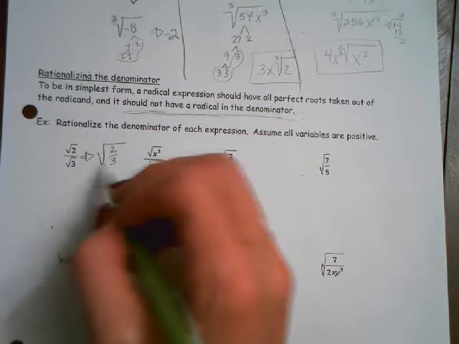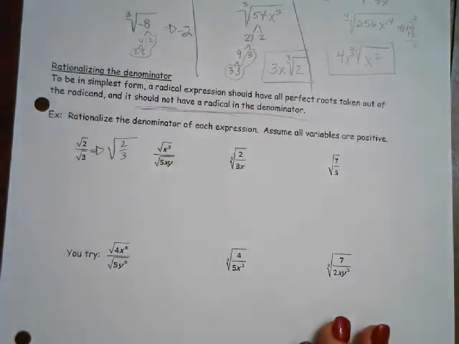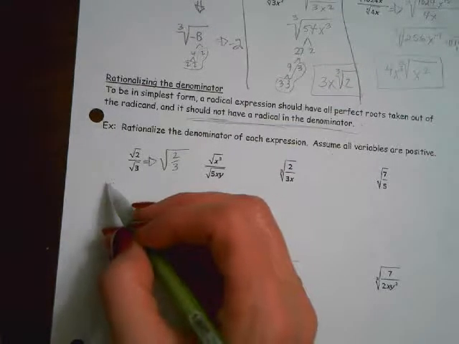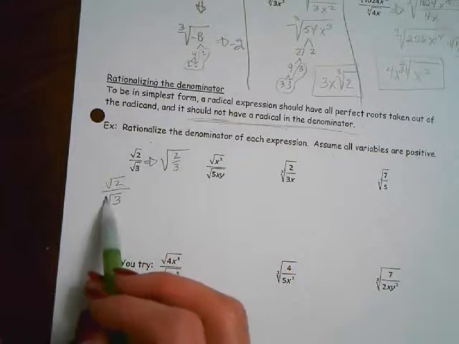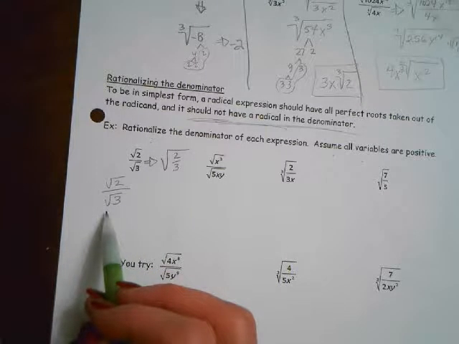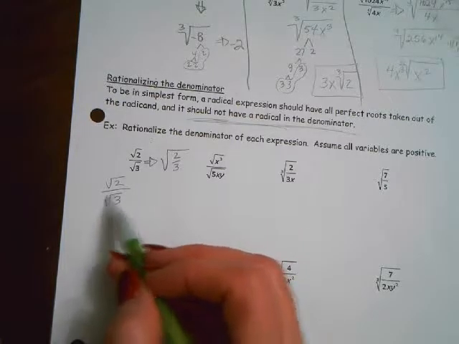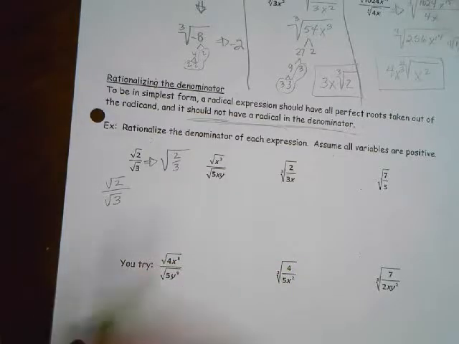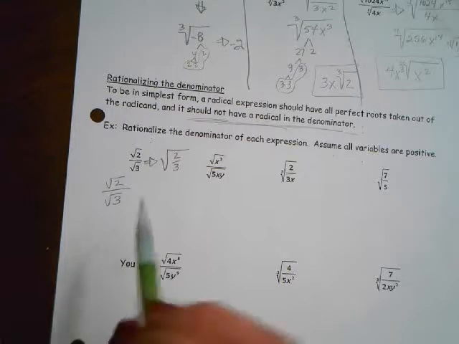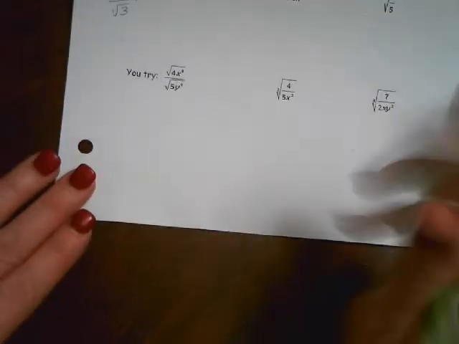So to get rid of a radical expression in the denominator, you need to multiply it by a value that makes it a perfect root, meaning I have the square root of 2 over the square root of 3. I'm looking for a root of 2 or an index of 2, so I need to find something that would allow me to get rid of this radical expression. So if I multiply this by the perfect square, since I'm looking at square roots, or multiply something that makes it a perfect square, then the square roots are going to cancel each other out.